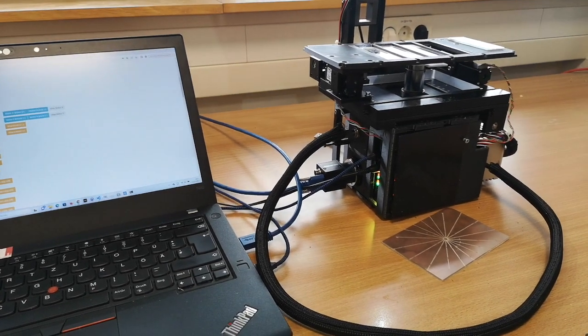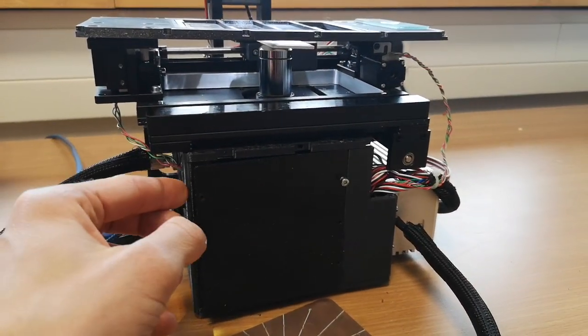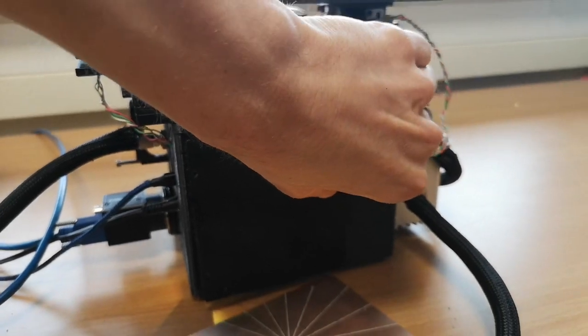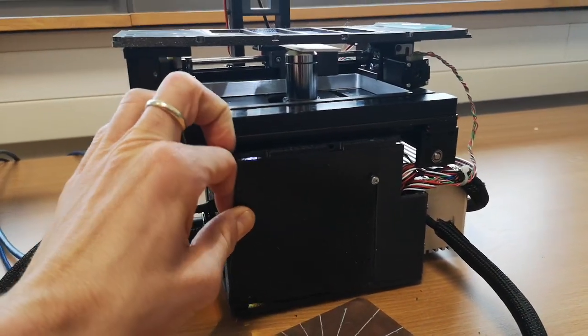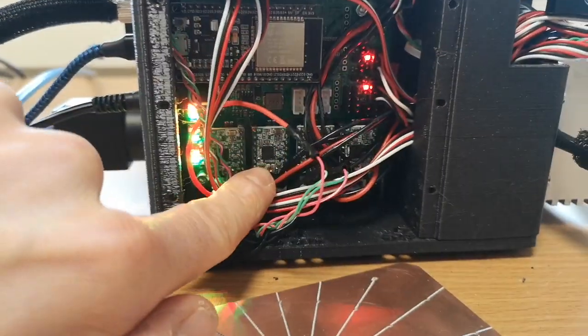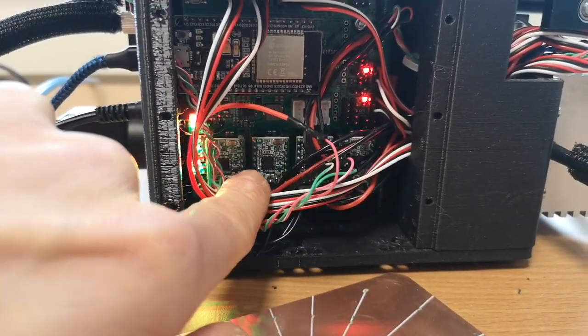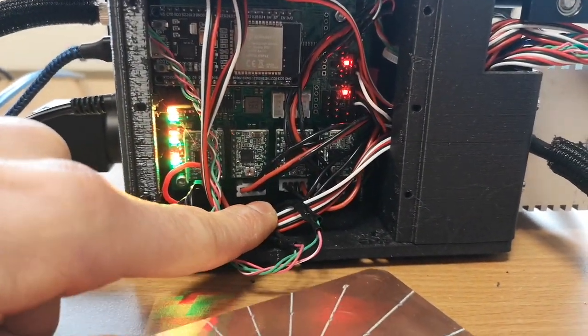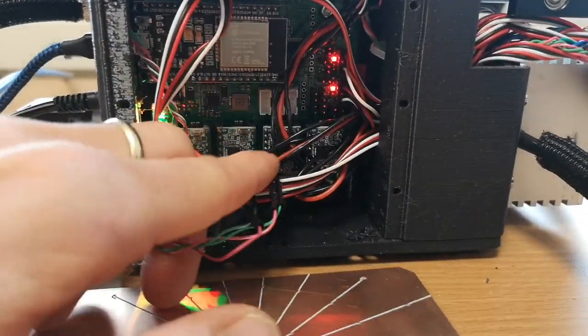And one more thing to add, so the microscope here behind the corner here, there's the electronics. So when I'm releasing it, you will see different stepper motor drivers. So this is for the axis A, X, Y, Z. And you can, of course, if the orientation is not correct, just unplug it.